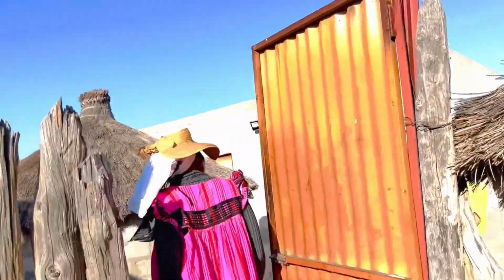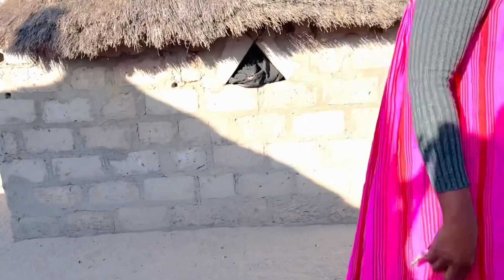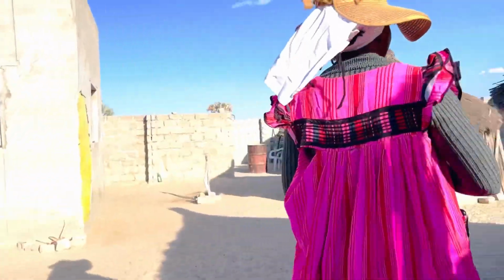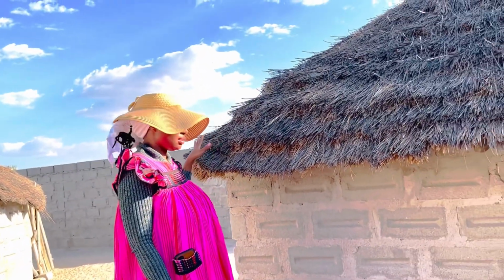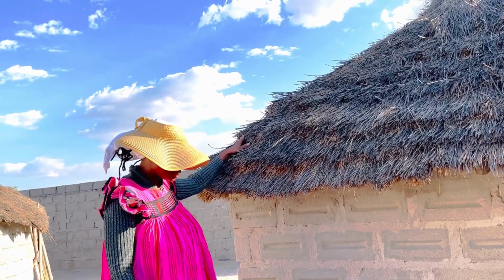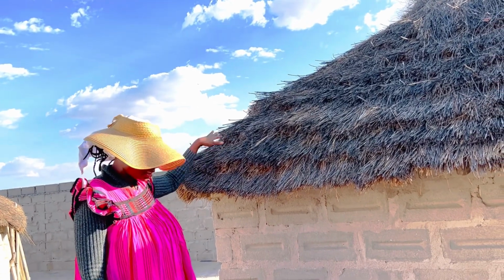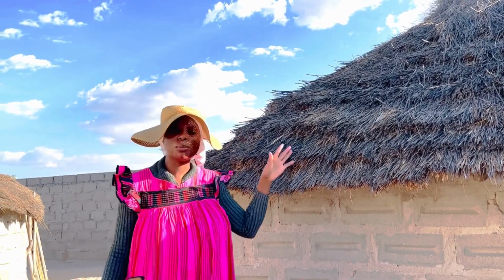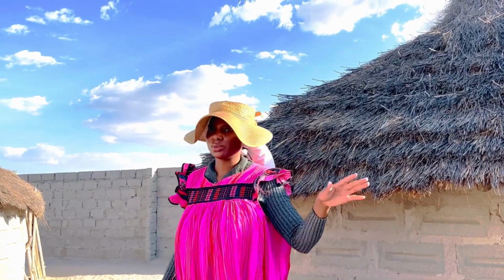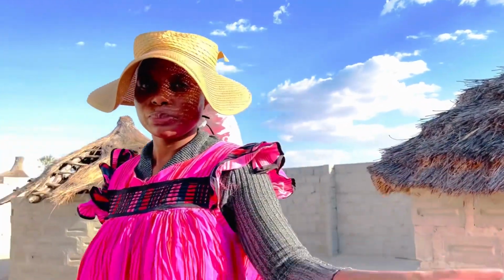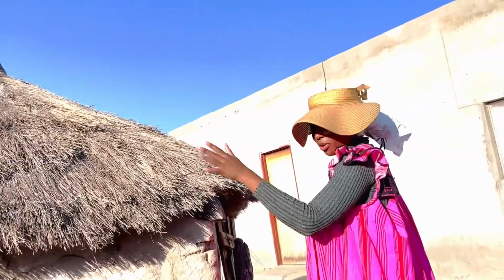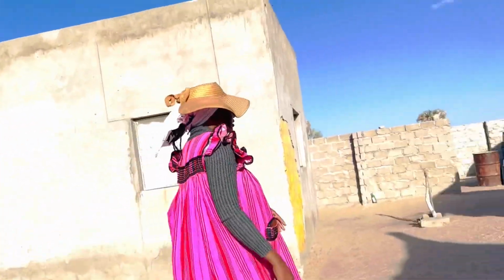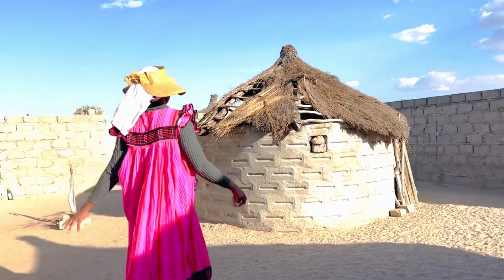We have a lot of traditional huts in our houses for different purposes. For this video, I'm not explaining the purpose, but it's mostly for keeping a lot of things. That's another traditional hut. And we have another one there. And then we have another one there.